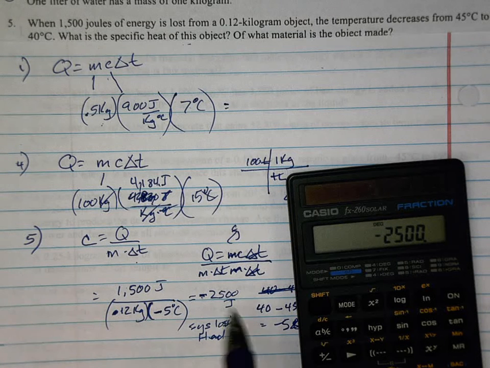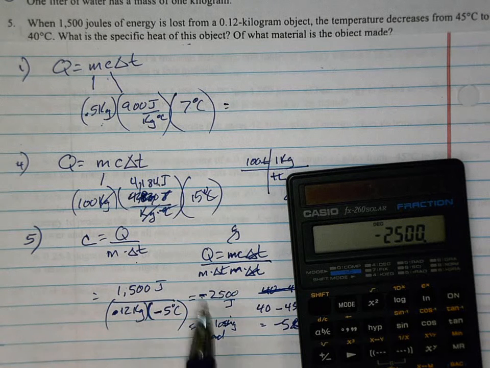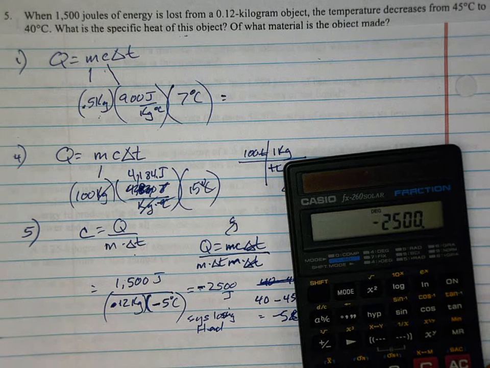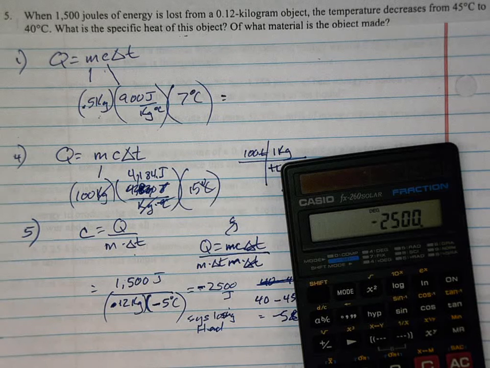Now the joules, it was 2,500 joules is what we were looking for, but the negative tells us that if the system is losing heat, is that endothermic or exothermic? If the system is losing heat, it's going to be exothermic. Negative means it's losing heat, and we're going to feel hot, and it's going to be exothermic.